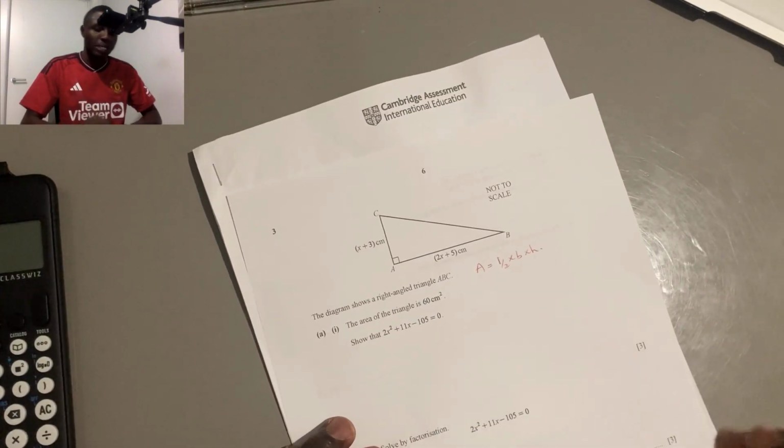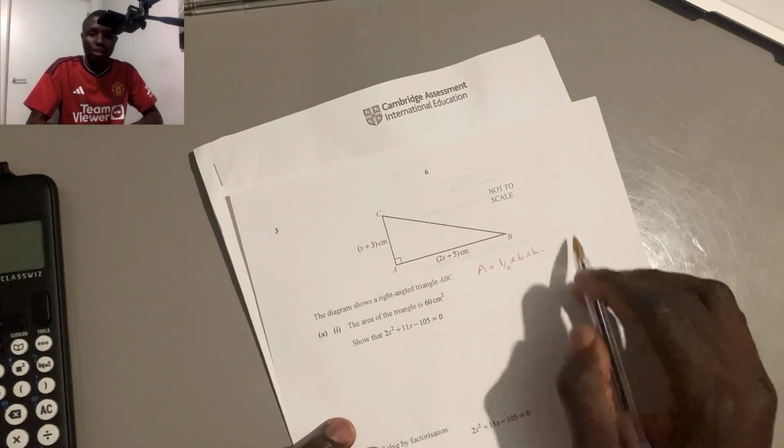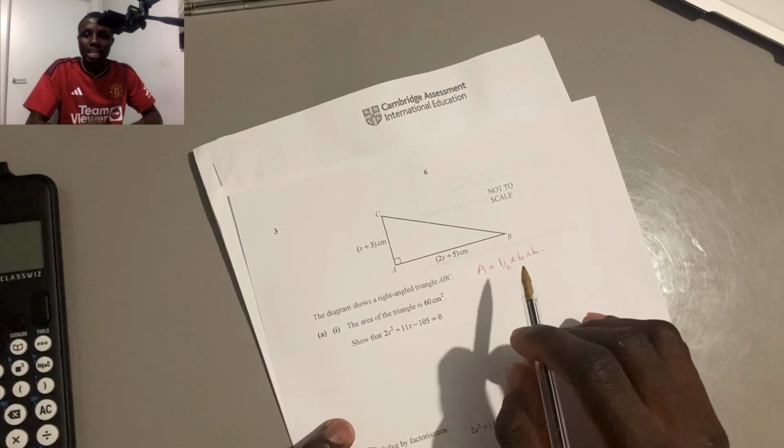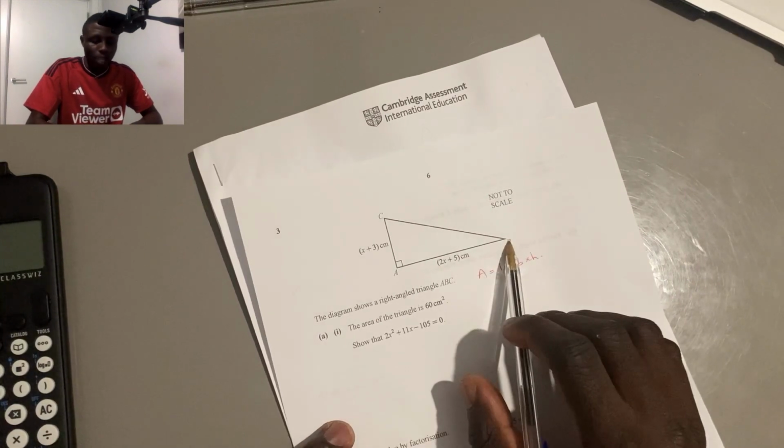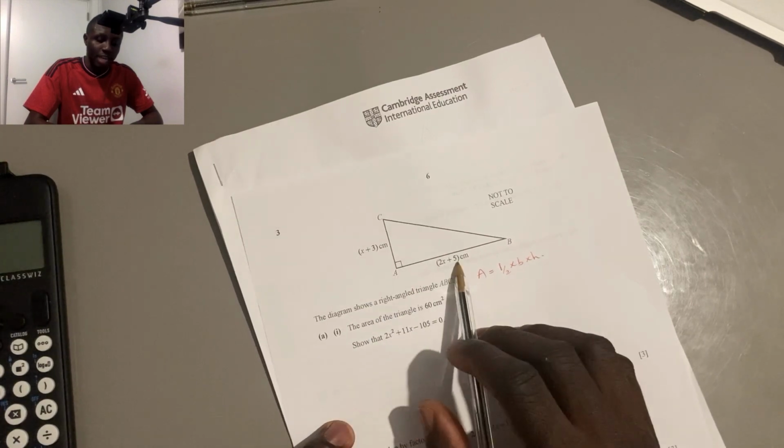So that's why you must know the formula that is applicable to each type of question. We also have other formulas for calculating area of triangle, but this is the one that is applicable because here we are given the height. This is the height and this is the base. Now, our base is this and our height is this.